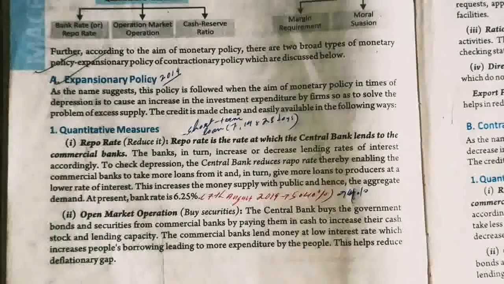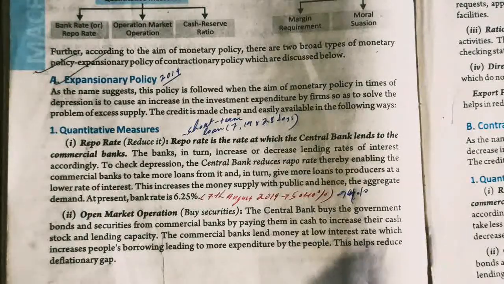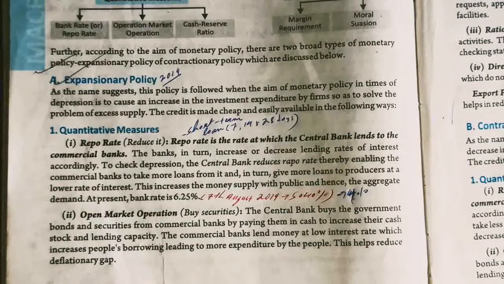So this policy is applied in times of depression in order to solve the problem of excess supply. Excess supply means when supply is more than demand. Now why is there more supply than demand? Because people have no money with them to spend on goods and services, right? So here the central bank policy is to increase aggregate demand, okay? That is to solve the problem of excess supply.